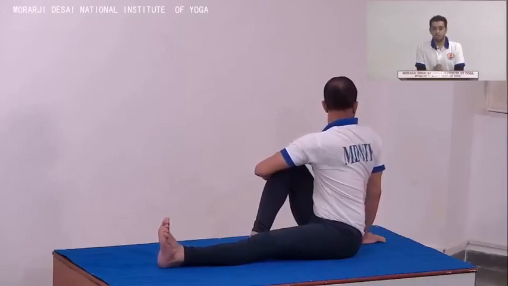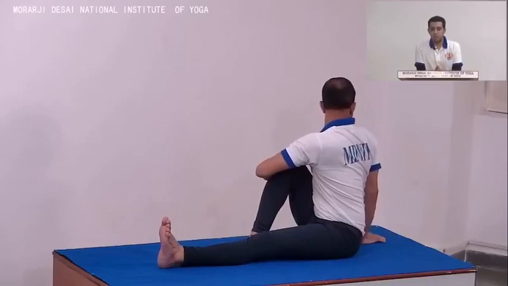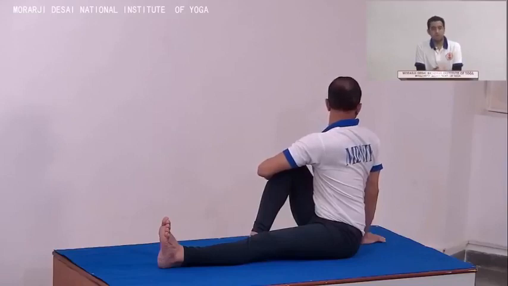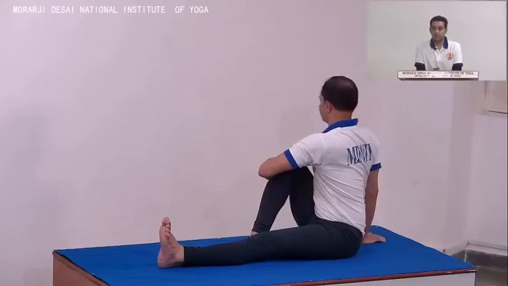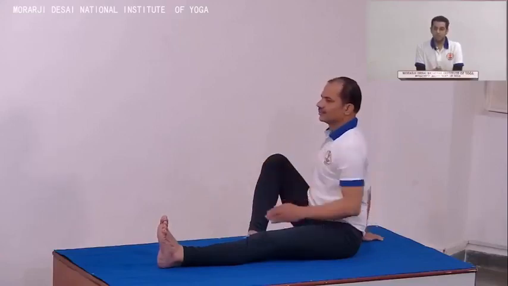You can do Vakrasana in this position too. If you can't, hold the arch of the foot. If you can't, place the palm near the foot. Slowly come back. Repeat this practice on the other side, the modified version.